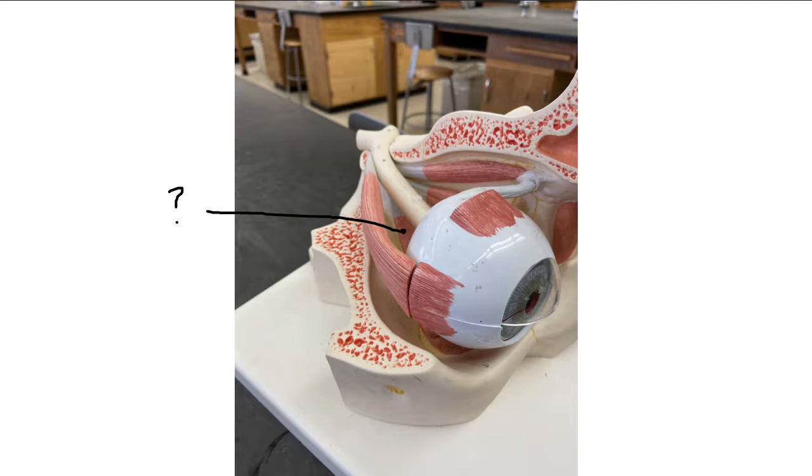That is the inferior rectus. Good, beautiful. It is the inferior rectus. How about this muscle again? That one is the medial rectus.